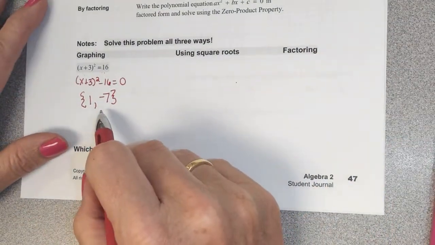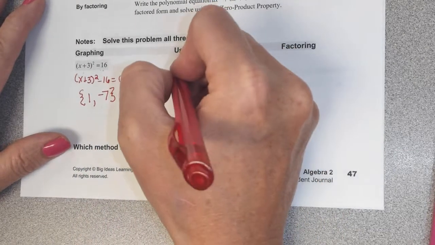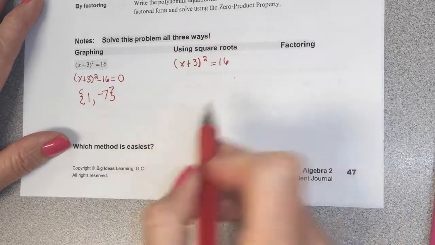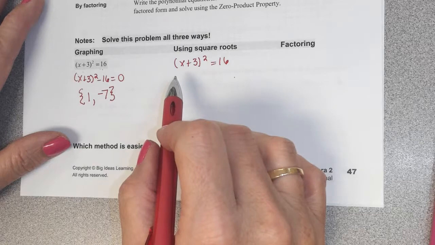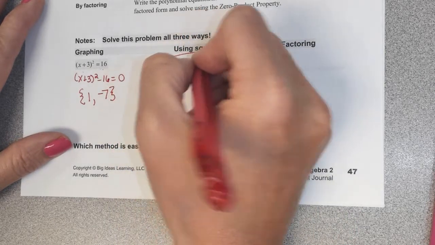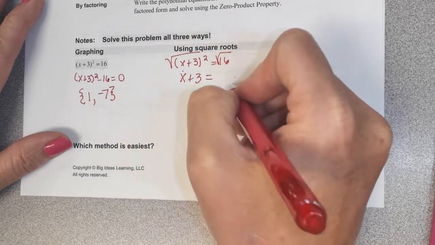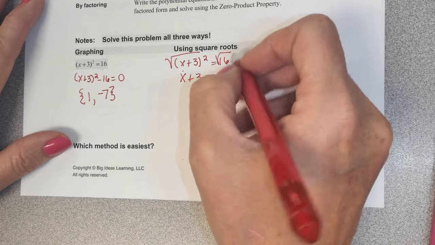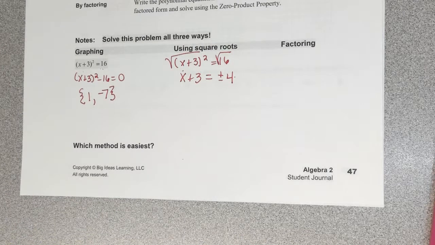So that was pretty easy, wasn't it, to do it by graphing? What about by using square roots? What would I do to both sides to solve this with square roots? Take the square root of both sides, and I get x plus 3. What do I have to put in front of this when I do it? What do we put? Plus or minus. So it's plus or minus 4.